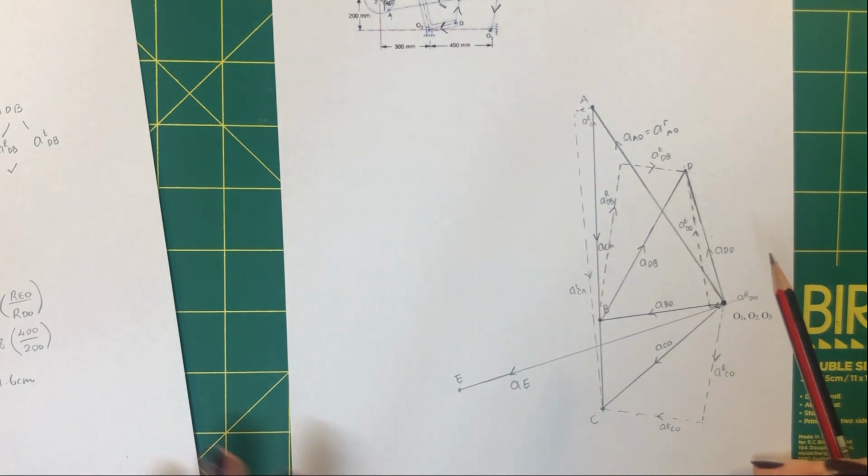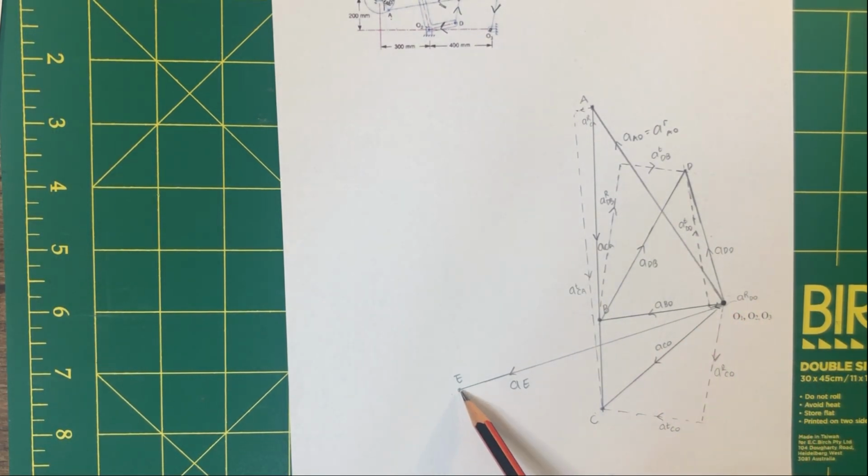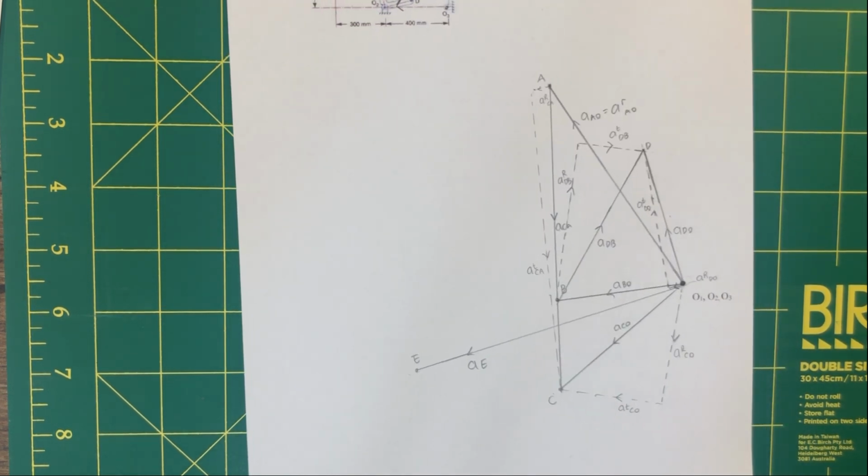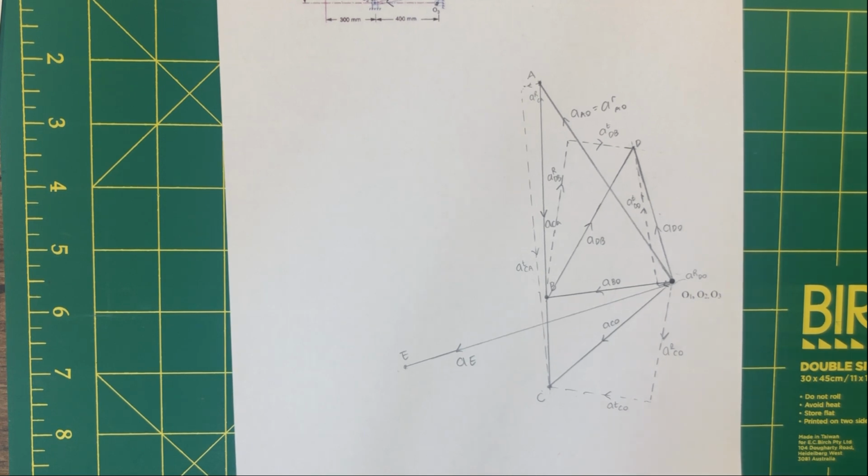The question asks for the acceleration of point E. So for the final value, you can measure the length of this line, remove the scale, and present your solution in terms of meters per second squared.